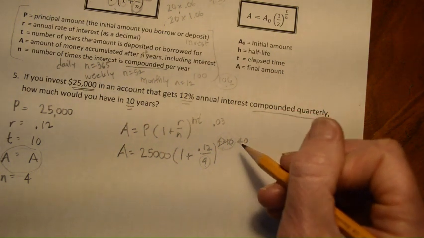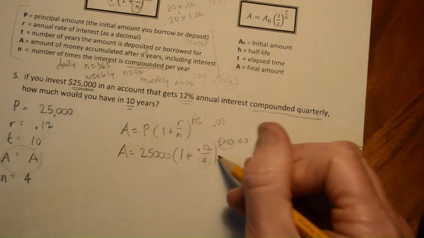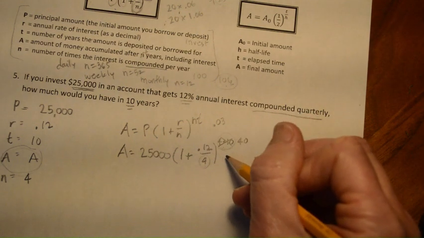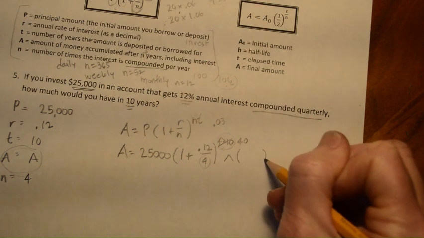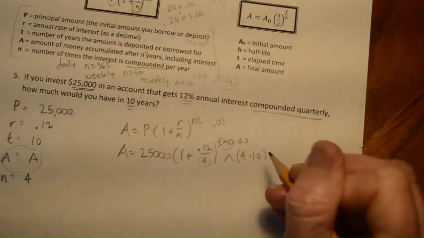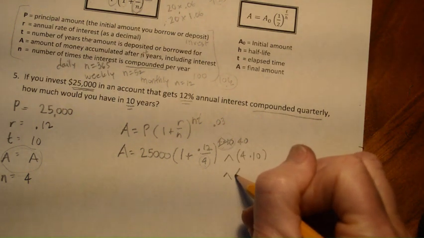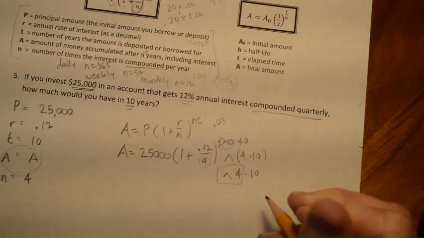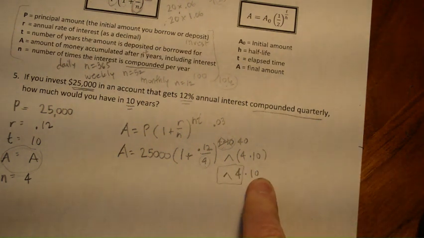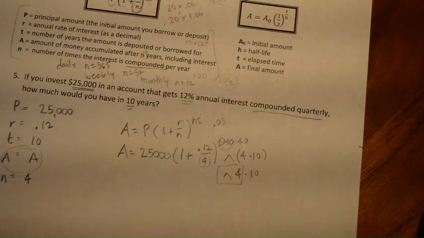There are other times where it might not be easy, in which case, when you enter this into your calculator and you have to use the caret key for the exponent, make sure you put that 4 times 10, or whatever it is, in parentheses. Don't just do caret 4 times 10, because it's going to do order of operations and it'll do the exponent first and then times 10. You need it to do that whole exponent, so just be careful with that part.